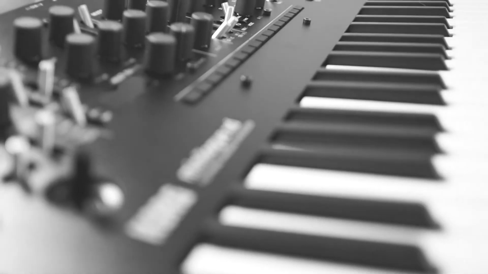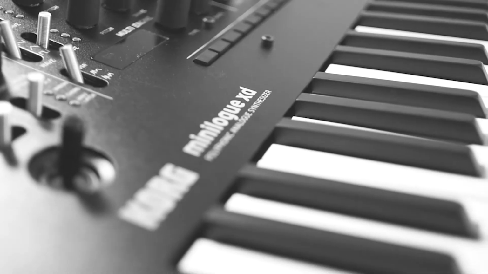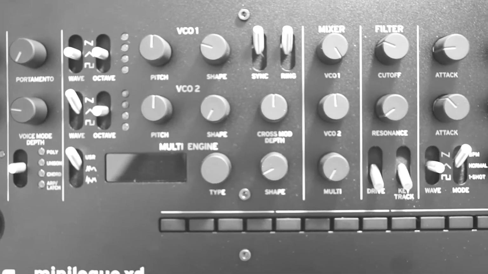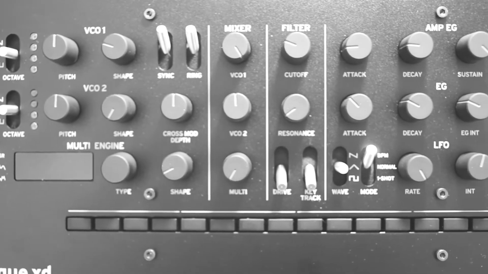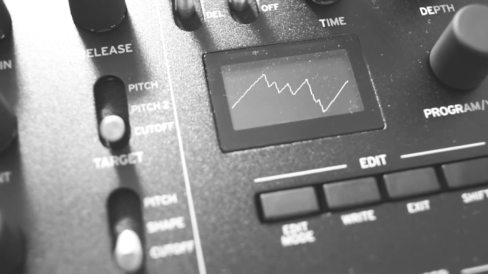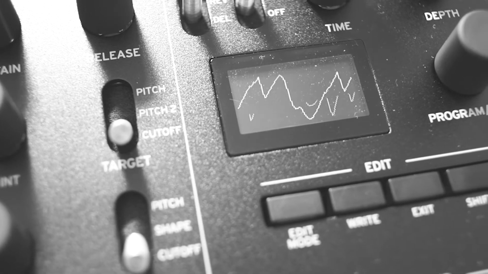My name's Jeremy. Recently I picked up one of these. It's a Korg Logue-XD. The Logue-XD is a 4-voice polyphonic hybrid synthesizer. It's a great synth for beginners thanks to its intuitive layout and built-in oscilloscope feature that lets you visualize the waveform as you make edits.